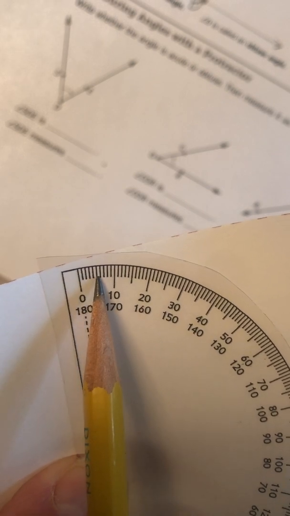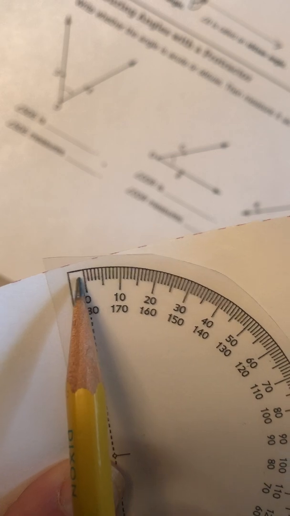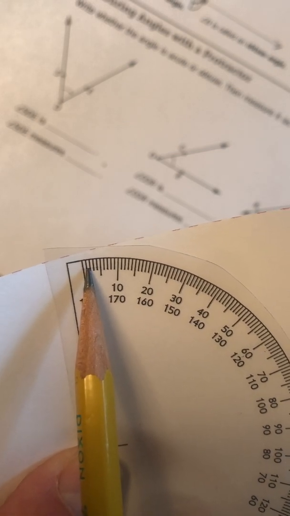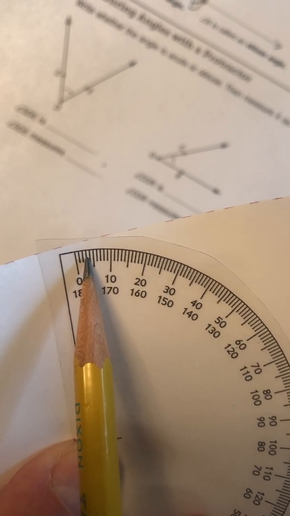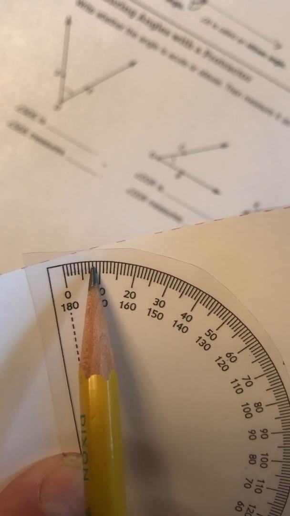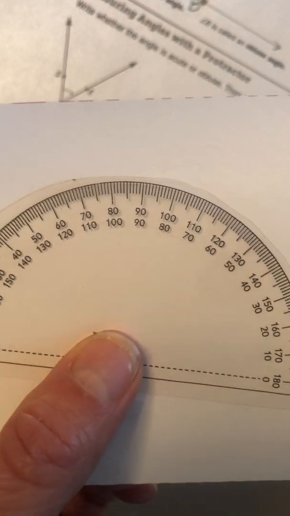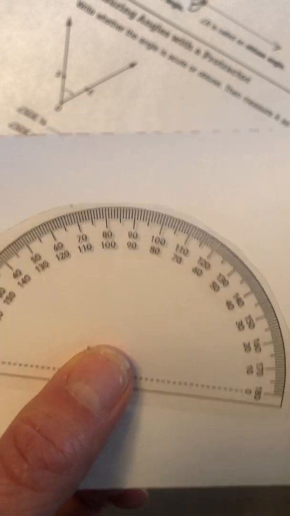And then in between each one, you see a very short line, and that marks 1 degree. So 1 degree, 2, 3, 4, and then 5, 6, 7, 8, 9, 10, and so forth. So feel free to just pause the video for a minute and look at your half circle protractor.